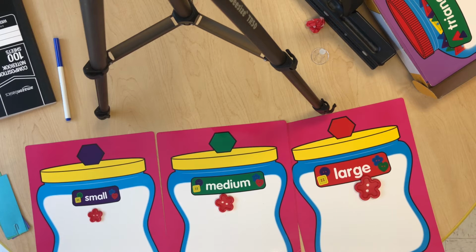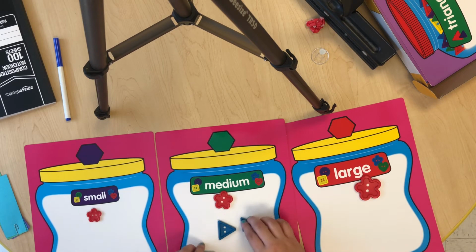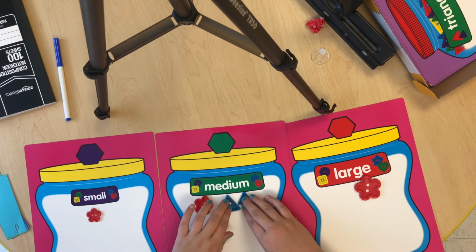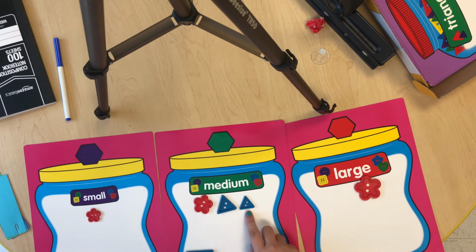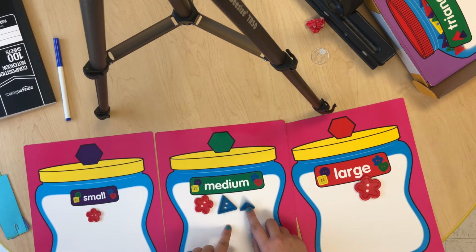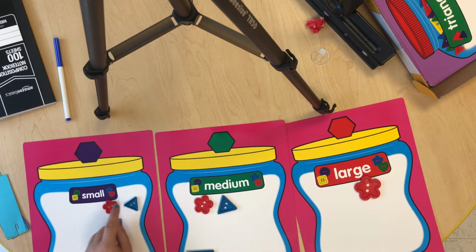So next, let's look at our triangles. These are blue triangles. Now let's see here. These two, are they the same size? Nope. Is this one smaller or bigger? It is smaller, you're right. So is this going to go with the small? Does that match? I think you're right.